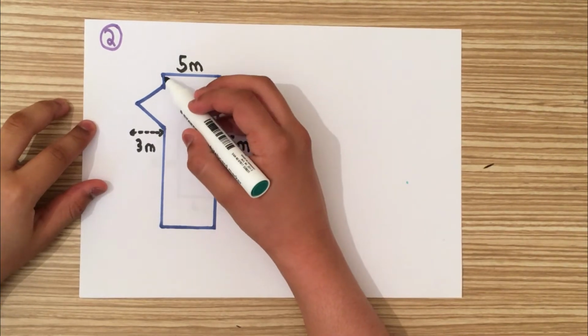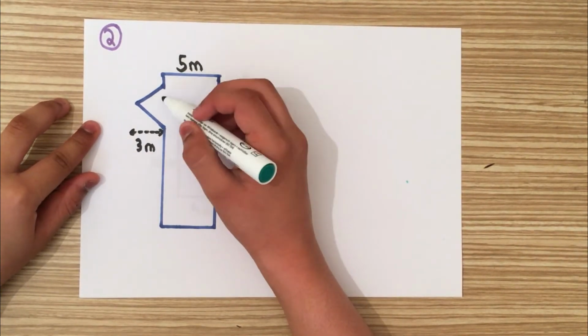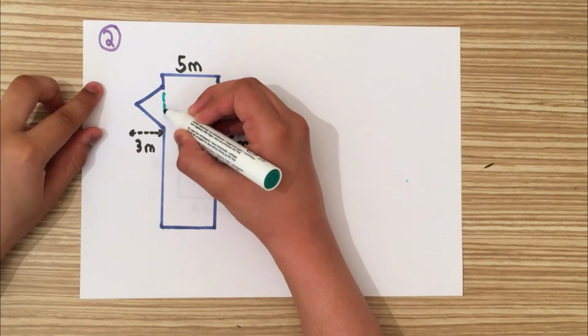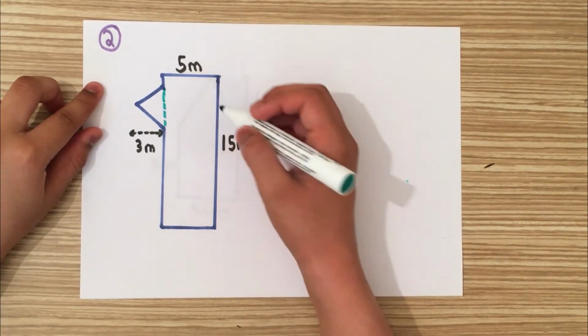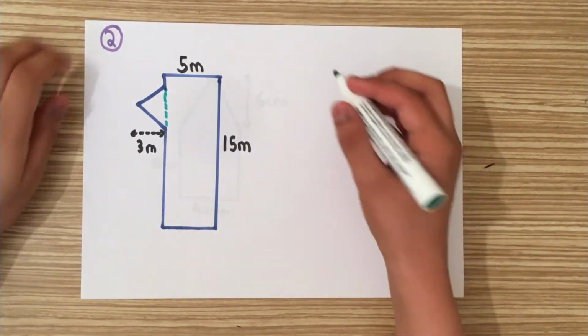Here we have another compound shape. We have a rectangle and a triangle. Let's just split the compound shape up into the two shapes. First, remember we have to state the formula.